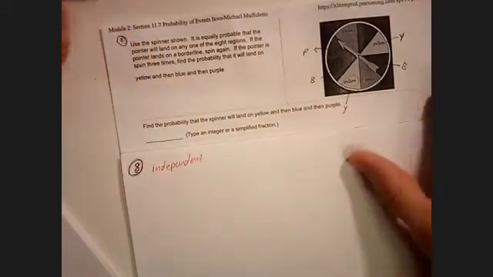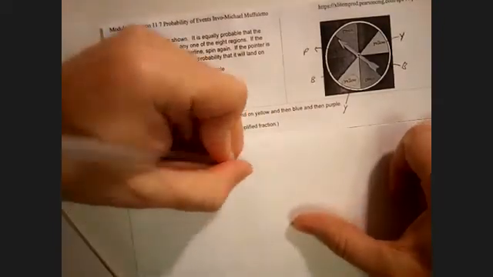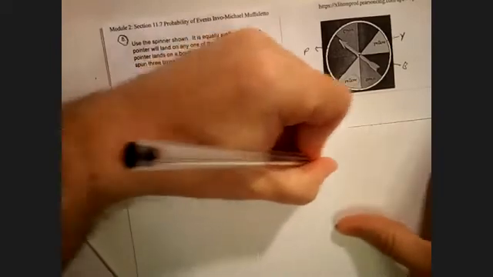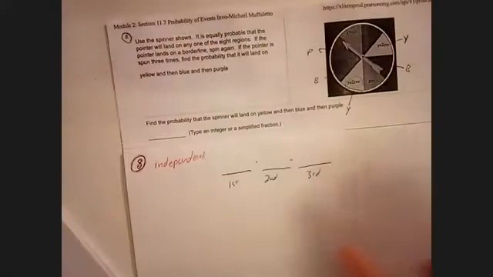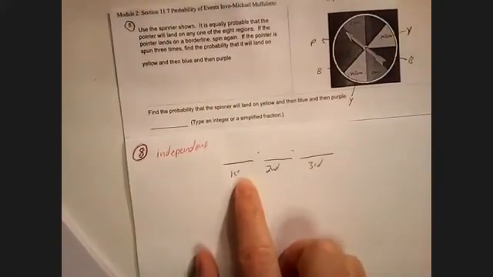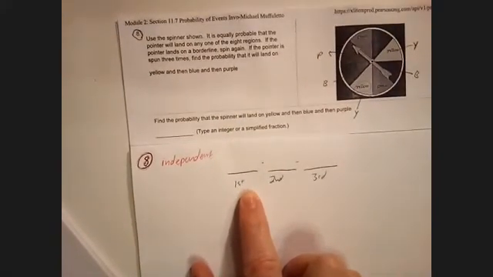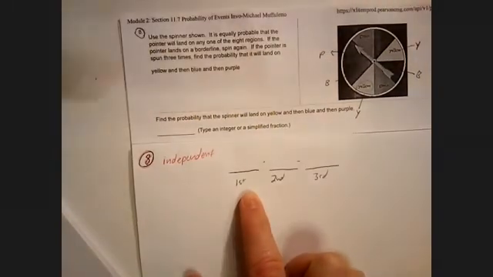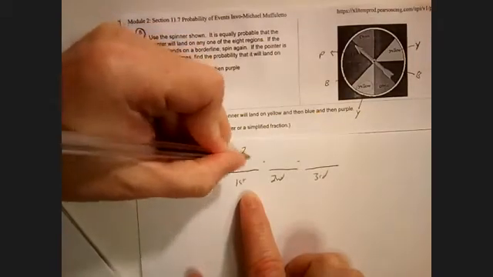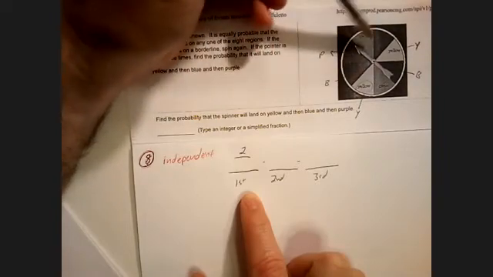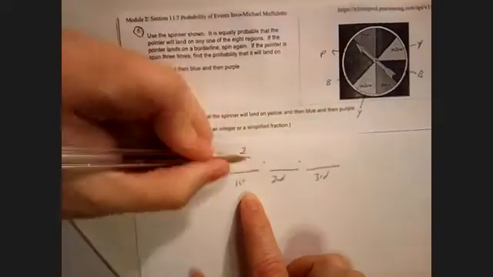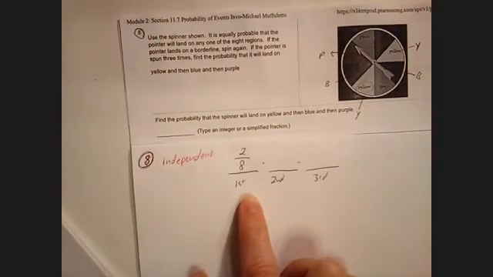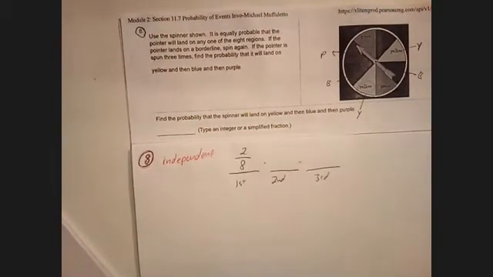So that means we're going to multiply each of these probabilities together. I'm going to do it this way. First spin, second spin, third spin. So the probability of the first thing, which is yellow, there's two yellows, that's going to be 2 over, let's see, 1, 2, 3, 4, 5, 6, 7, 8. There's 8 options. Now I can reduce this, but I don't know if I want to yet.